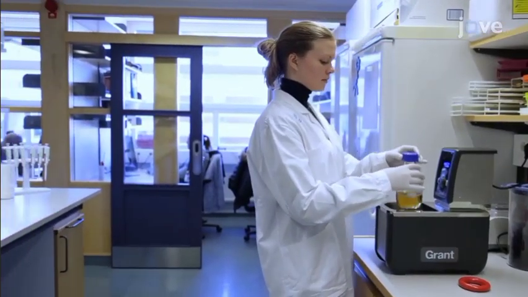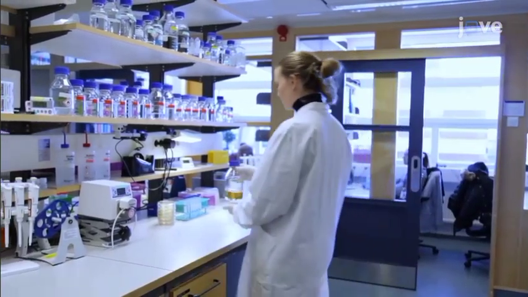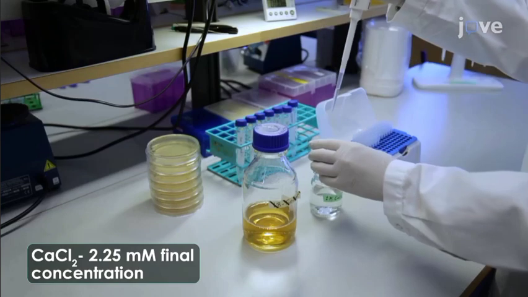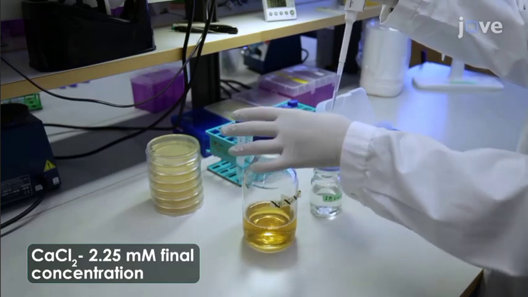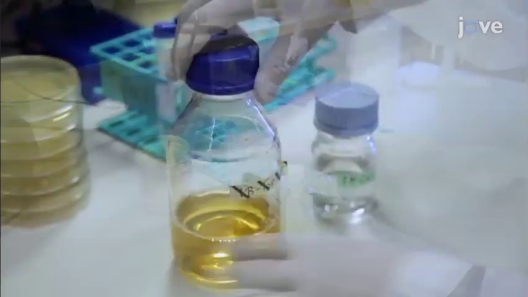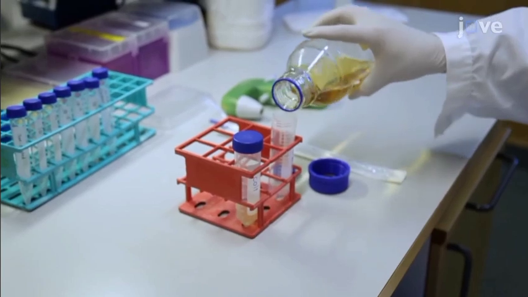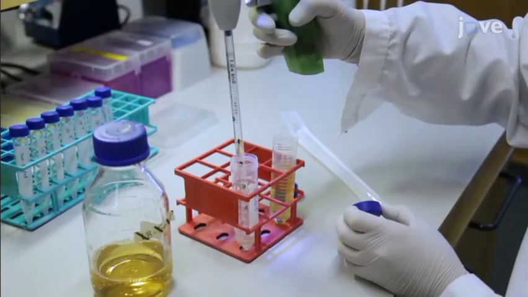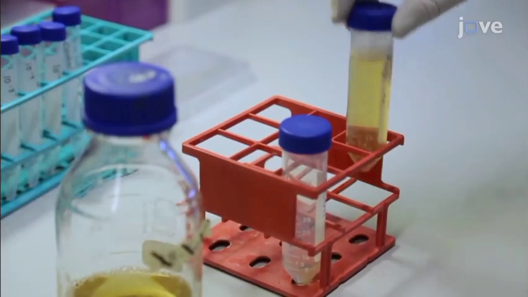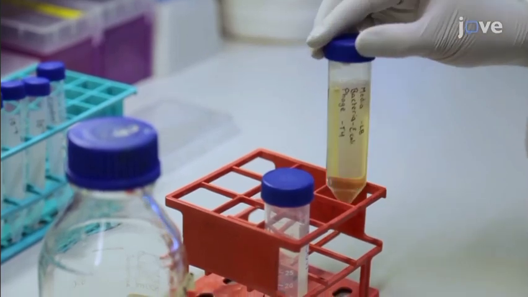When the LB top agar reaches 45 degrees Celsius, transfer it to the working bench. Now add 450 microliters of 1 molar calcium chloride to the 200 milliliter agar to make a final concentration of 2.25 millimolar. Gently swirl the bottle to mix. Next, add 35 milliliters of LB top agar and 4 milliliters of bacterial suspension to a sterile conical tube. Gently swirl to evenly distribute the cells, but avoid shaking to prevent foaming.